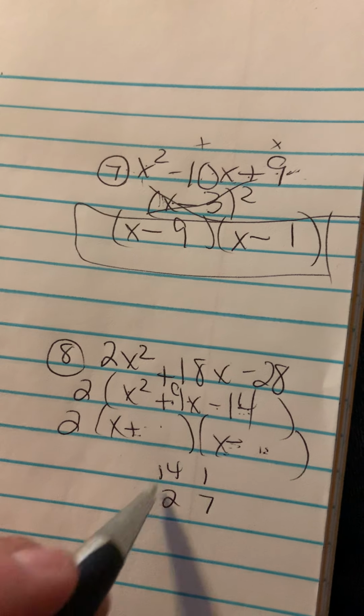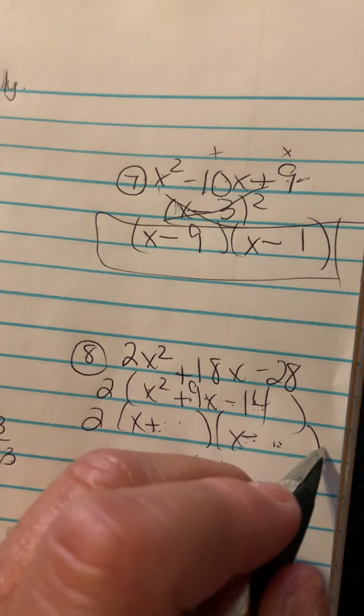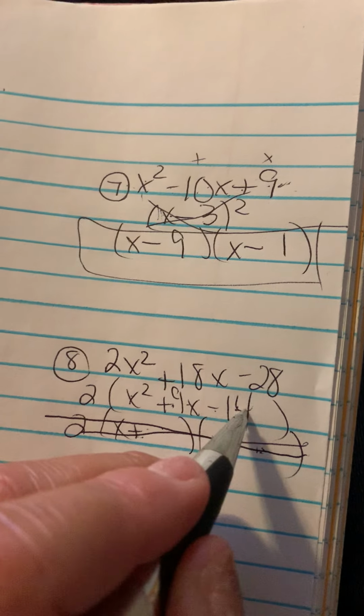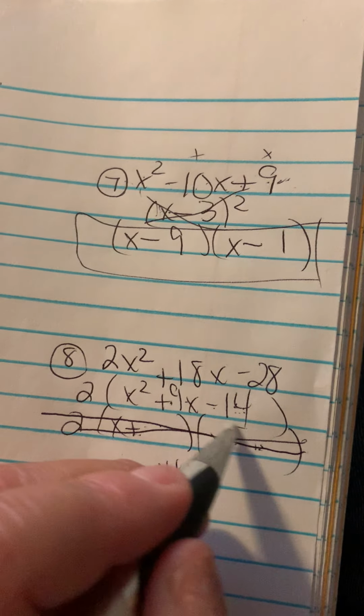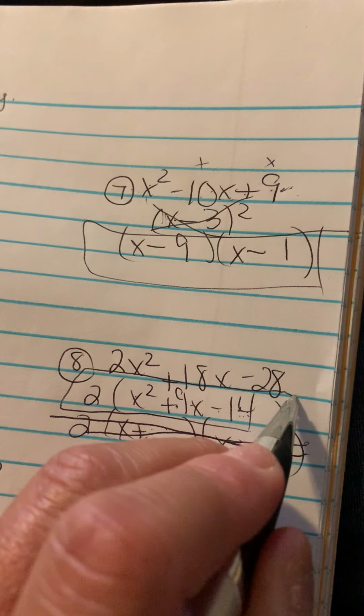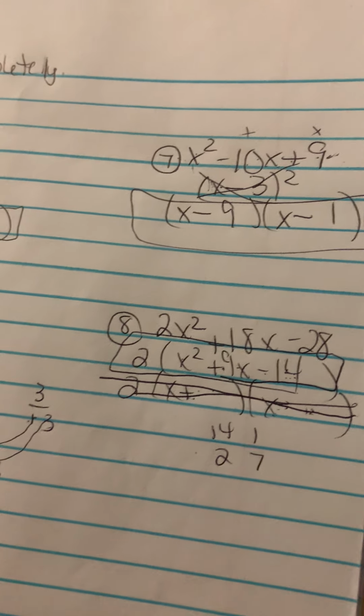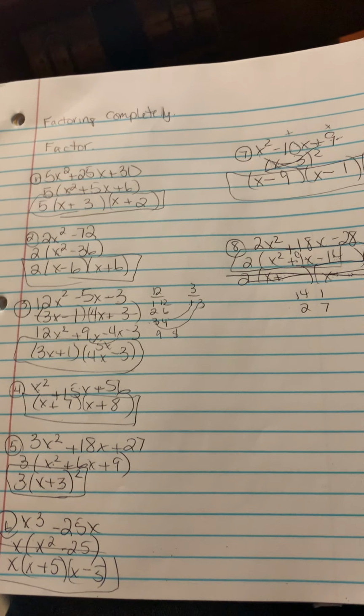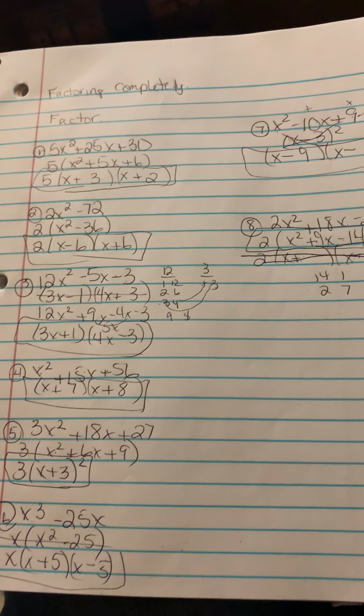So I don't think we can do this. So that doesn't mean the whole thing is prime, but it means we can't go further. This itself is prime. We can't factor it, but we did take out the 2, so that would be the final answer there. Okay, I tried to find various kinds of examples for you to see.